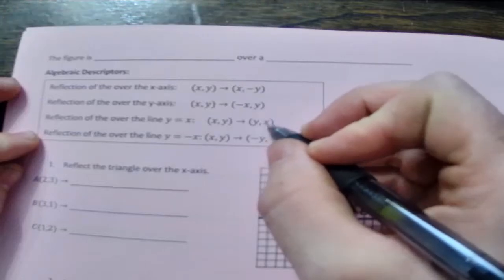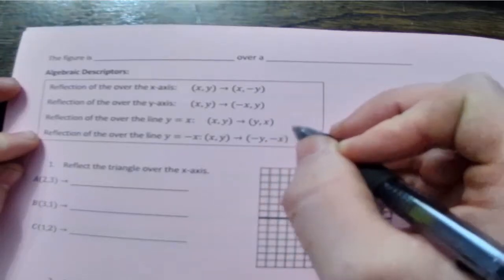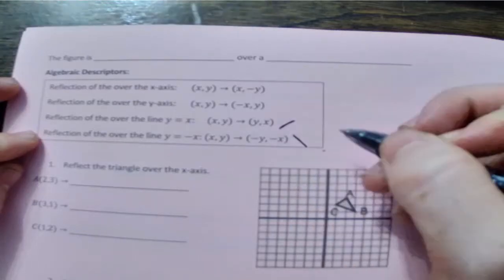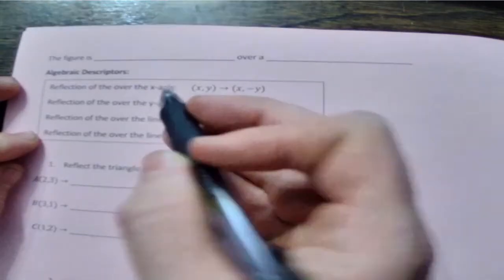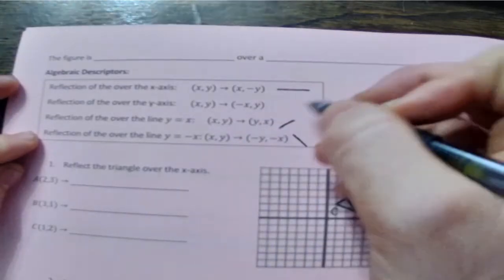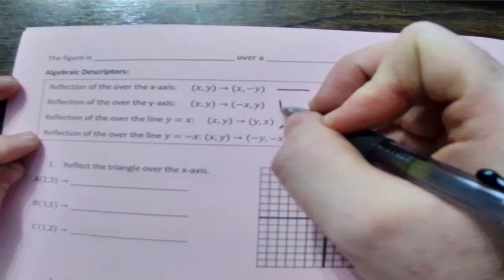So if I'm doing a reflection over the line y equals x, it's a positive slope line. This one would be a negative slope line. And in case you need to see how these look, the x-axis is the one that goes horizontally, and the y-axis is the one that goes vertically. So it would be flipping over those different lines.